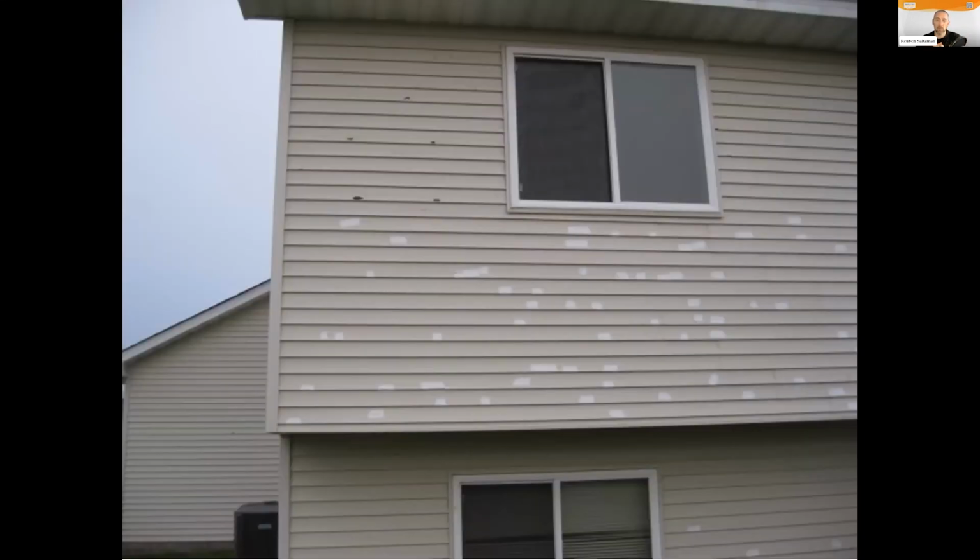And just a couple other things, because I'm really talking up vinyl. I'm talking about how durable it is and how well it works. I do love vinyl siding. There are a couple of complaints that people have about vinyl siding. One is that it's more prone to hail damage.